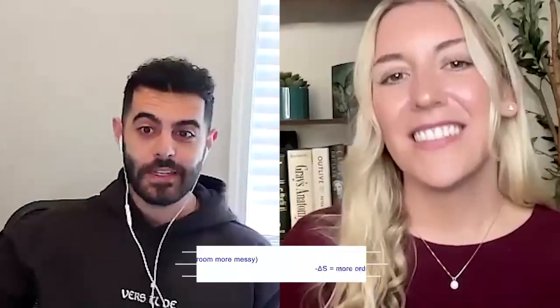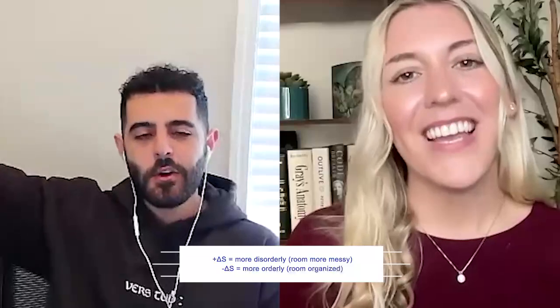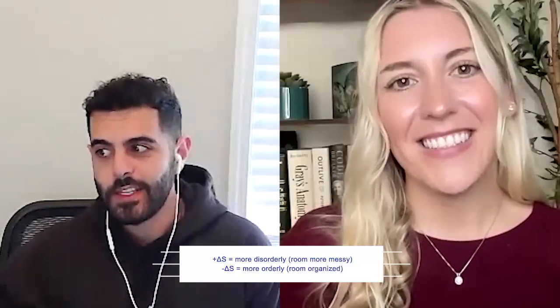This is very different from delta G and delta H, where the things that want to happen are negative. Not with entropy. In entropy, it's a positive delta S that's favorable, because we want to get more spread out, more disorganized. A negative delta S means we're getting more organized or less spread out. That's not very favorable, which is why, in that equation, a positive delta S contributes to favorability.